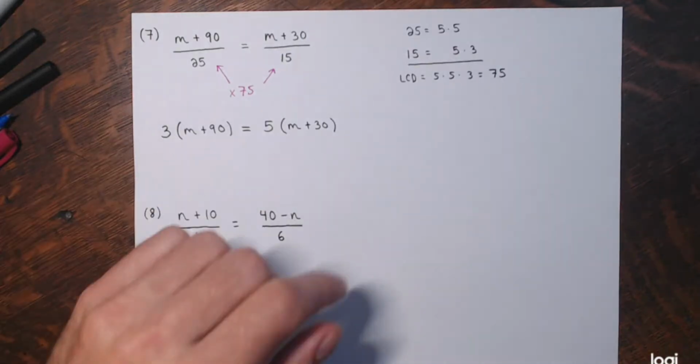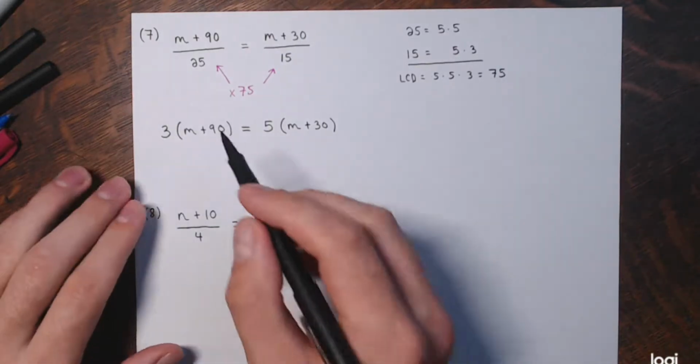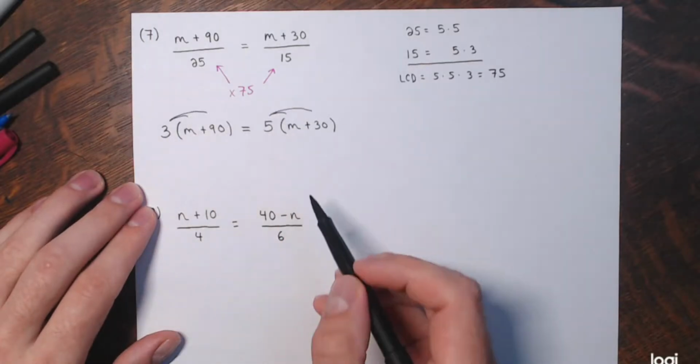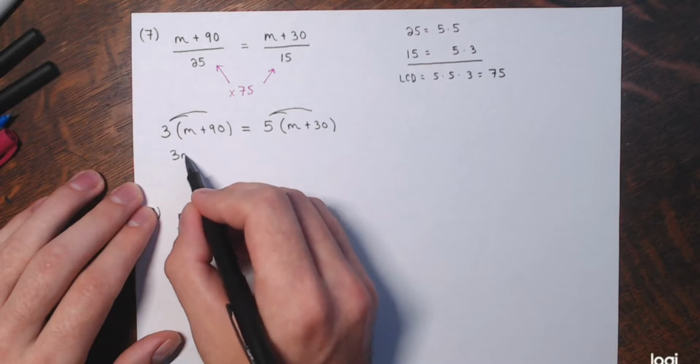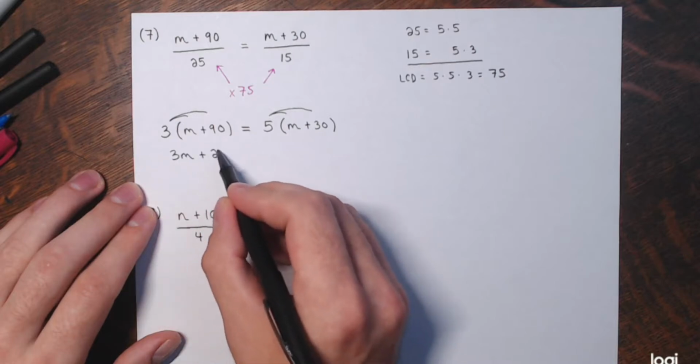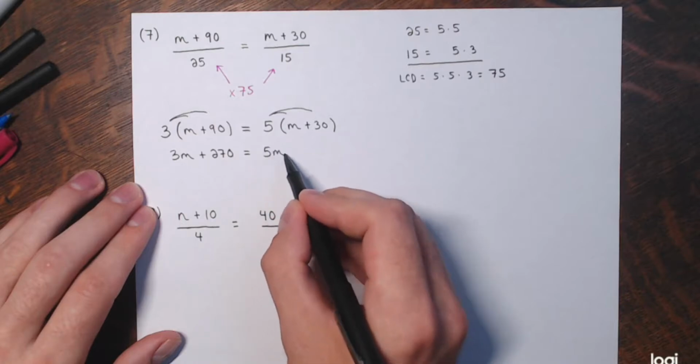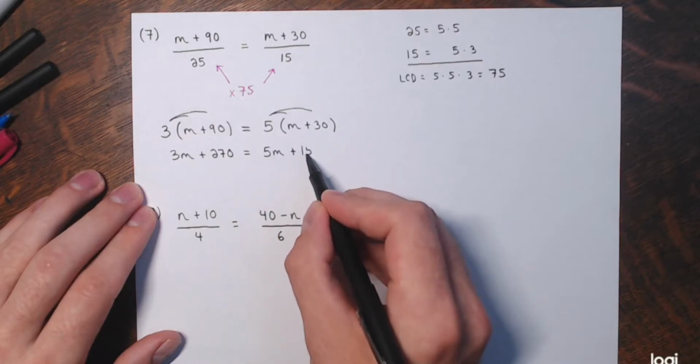And now I'm solving this equation. Distribute the 3 on the left, the 5 on the right side here. So we have 3m plus 270 equals 5m plus 150.